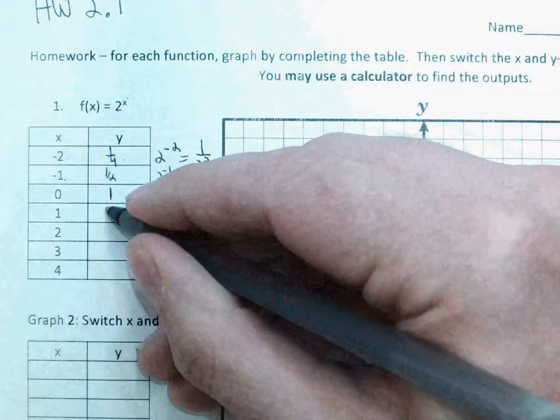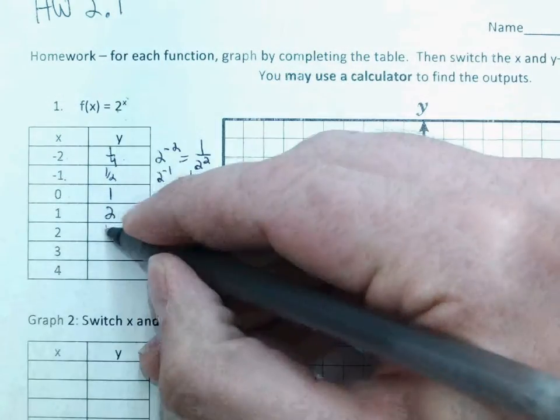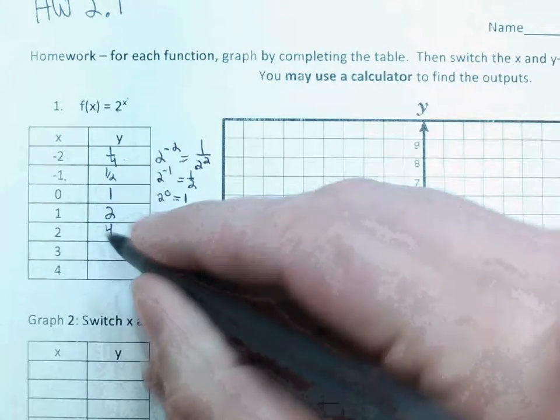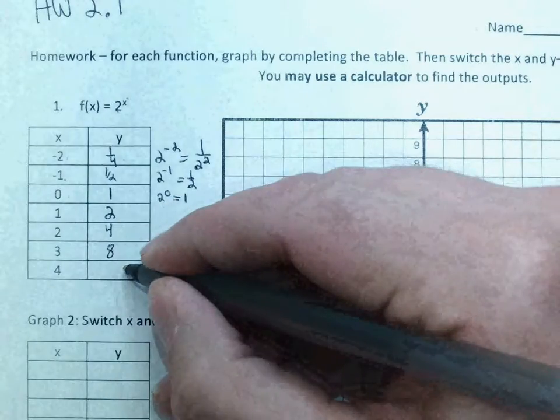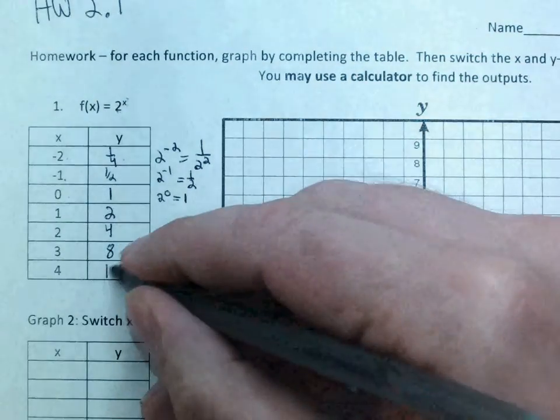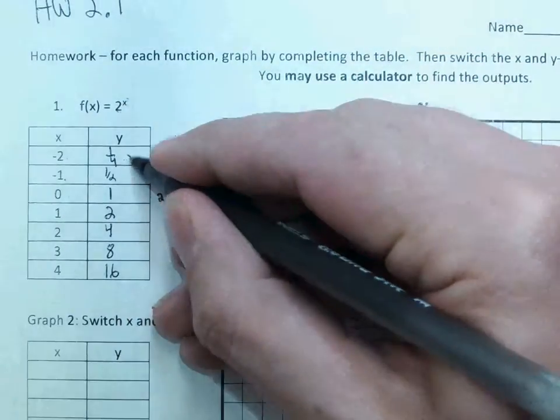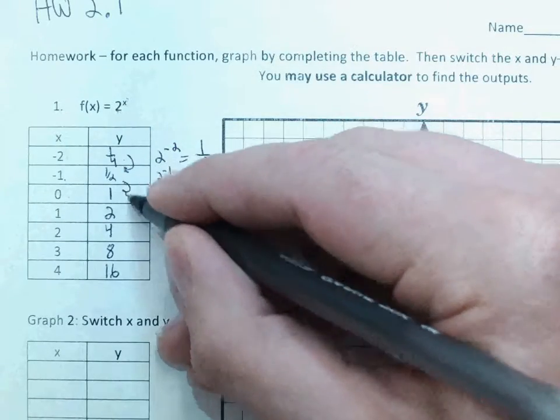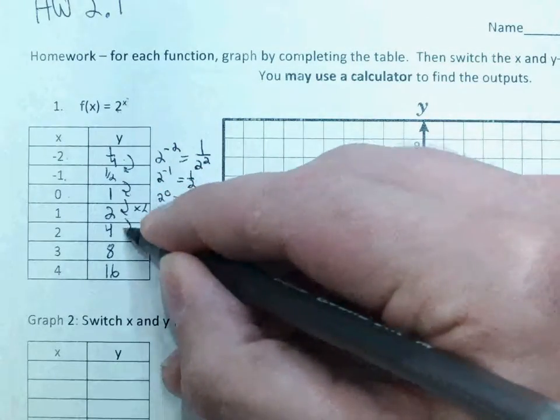2 to the 1 power is 2. 2 squared is 4. 2 to the 3rd means 2 times 2 times 2, which is 8. And 2 to the 4th power is 16. We'll notice this is an exponential. They all have a constant multiplier. It's multiplying by 2 each time.